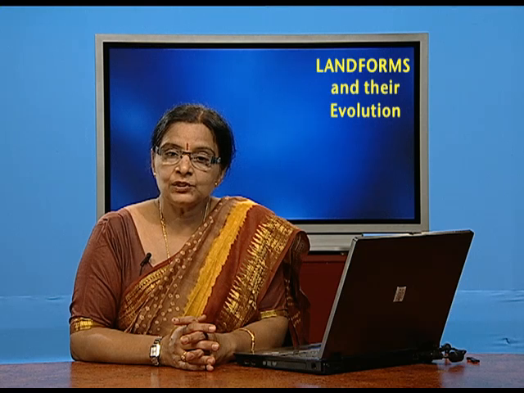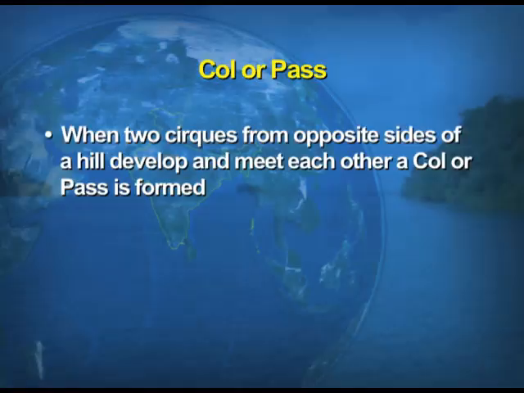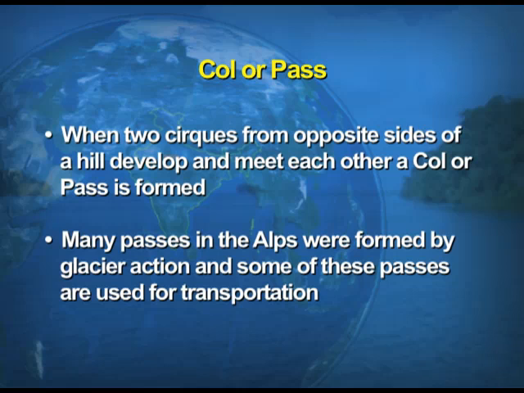Now, the next feature is col, which is also known as a pass. When two cirques from the opposite sides of a hill develop and meet each other, a pass is formed. There are many passes in the Alps. The Alps is a mountain range in Europe. So, many passes in the Alps were formed by glacier action, and some of these passes are used for transportation as well.